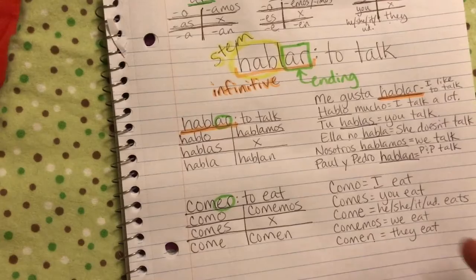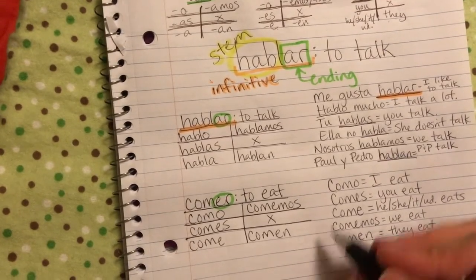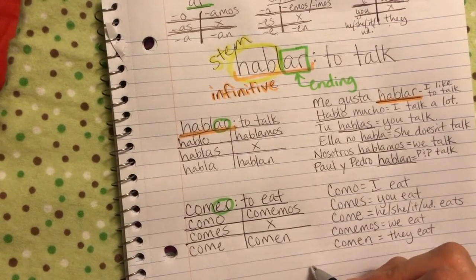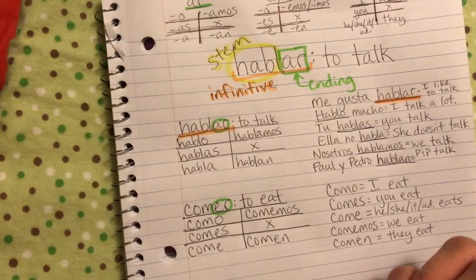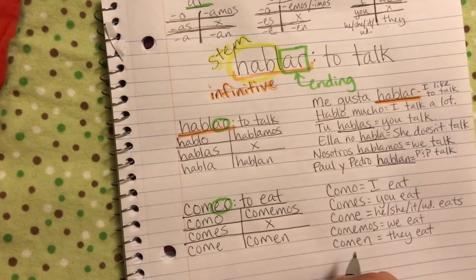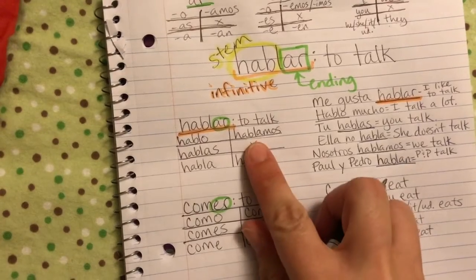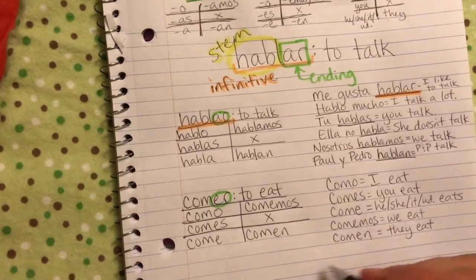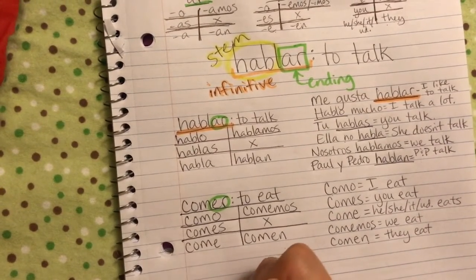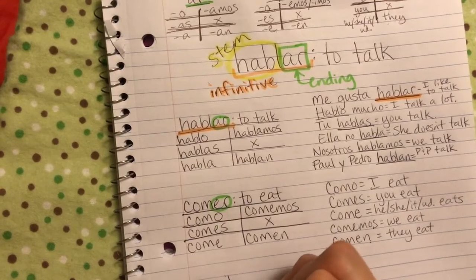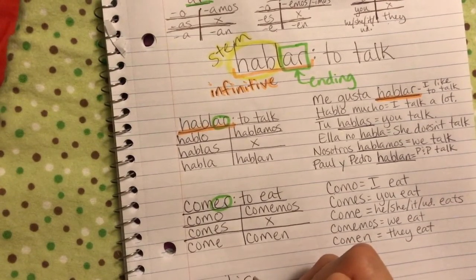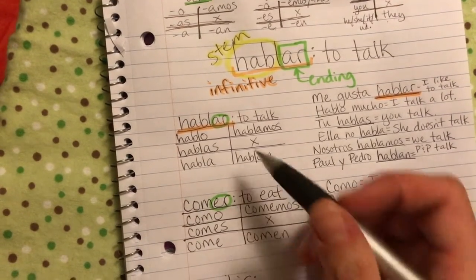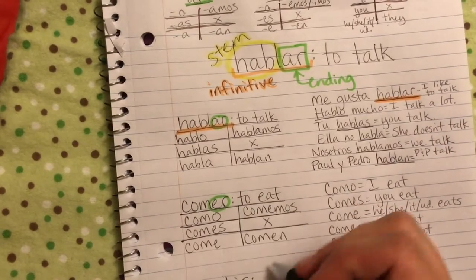Let's go ahead and do one more verb, and that's going to be a verb that ends with an IR ending. We have, for example, bailar, that's an AR verb. We have comer, that's an ER verb. We have dibujar, that's an AR verb. We have cantar, that's an AR verb. We also have escribir. Let's go ahead and do that one here. That is an IR verb because it has an IR ending. All infinitive verbs in Spanish are either going to end with AR, ER, or IR.